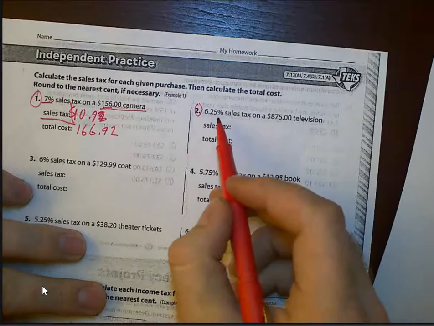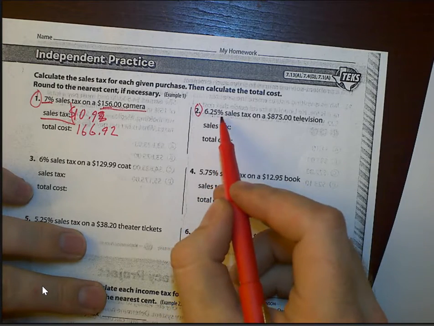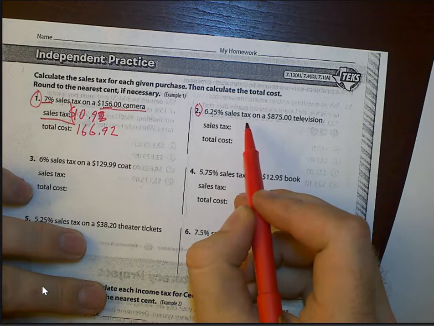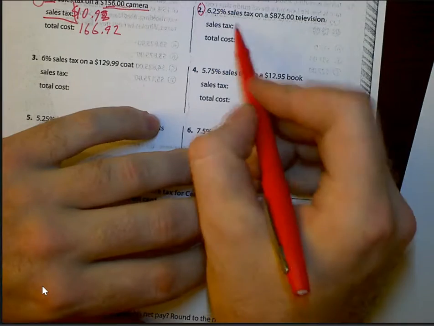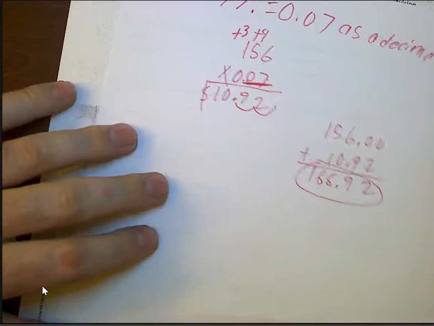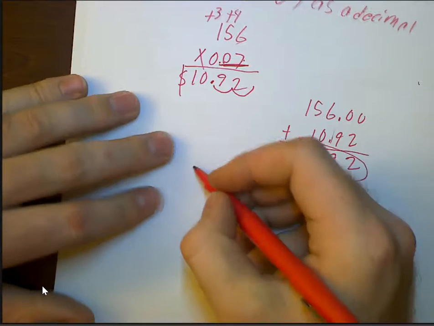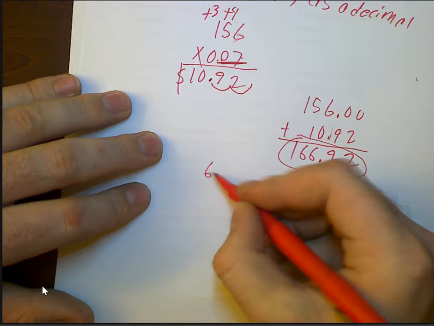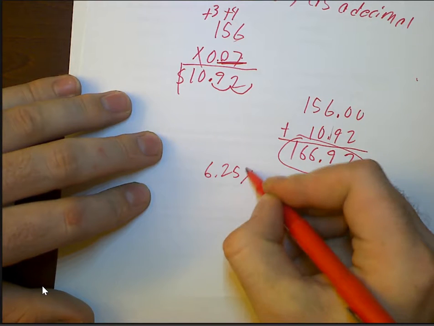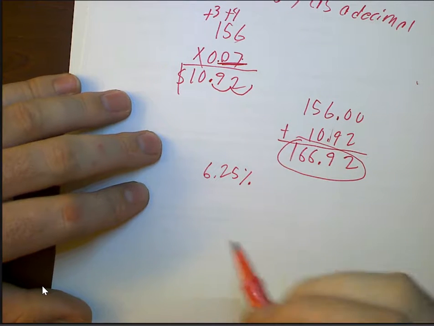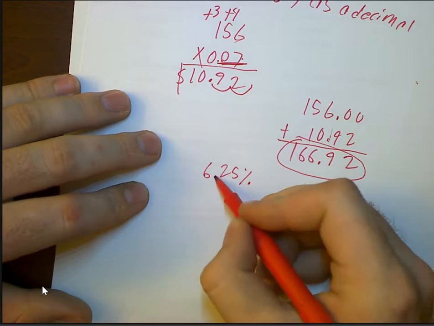So on number 2, it says 6.25% sales tax on a $175 television. So the first thing we need to do is find that sales tax. First I'm going to change 6.25% into decimal form. Right now it's in percentage form.